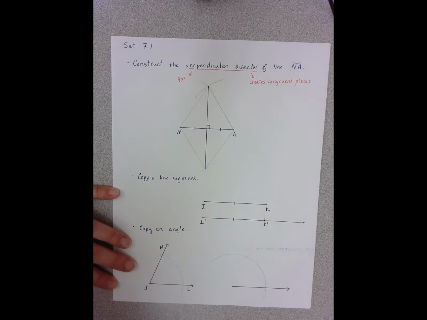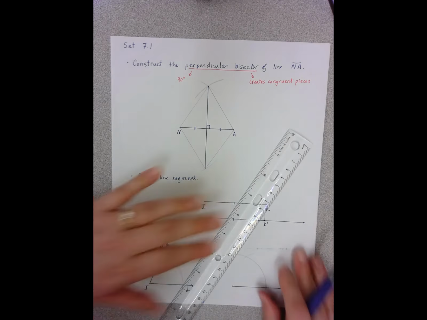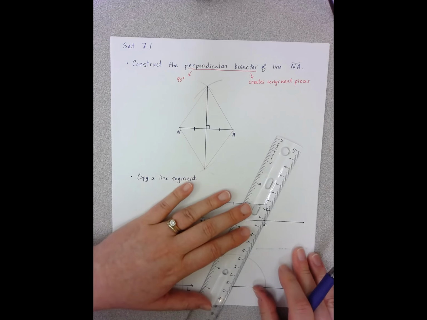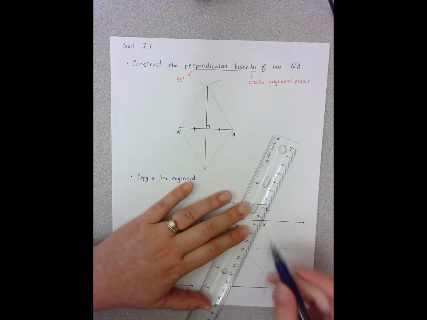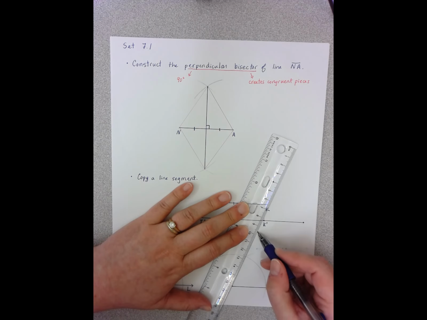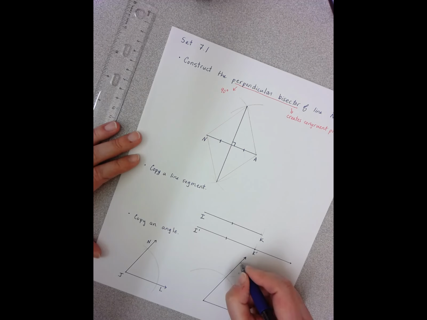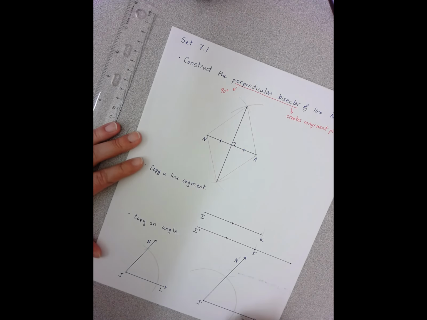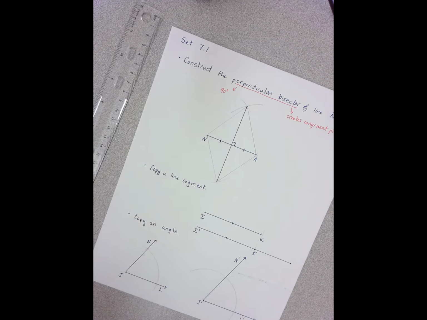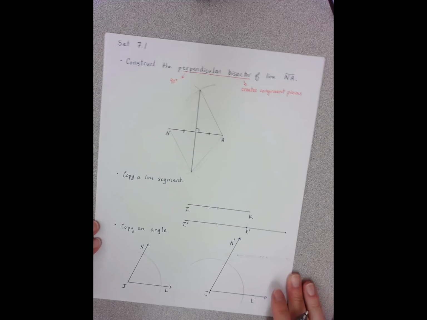And I then have where my second ray sits. I can call this angle N prime, J prime, L prime. And I have now copied that angle.